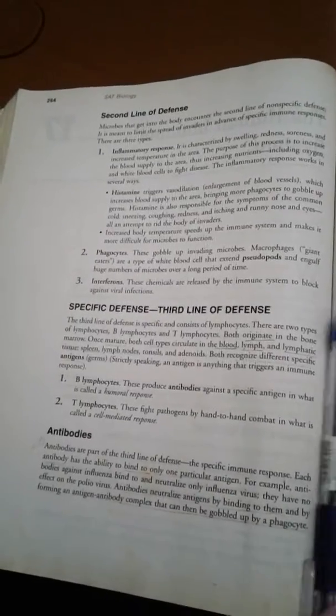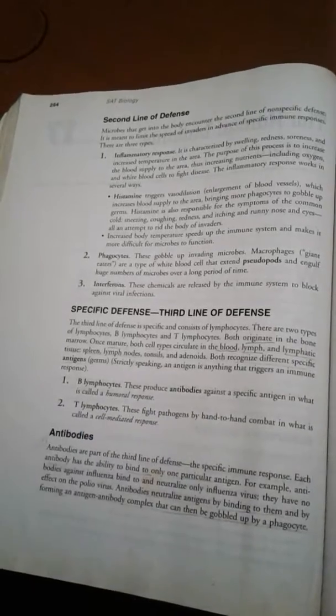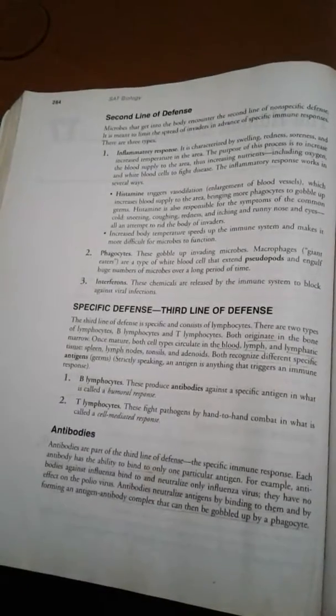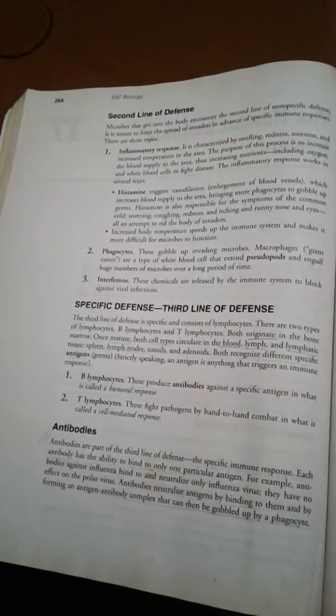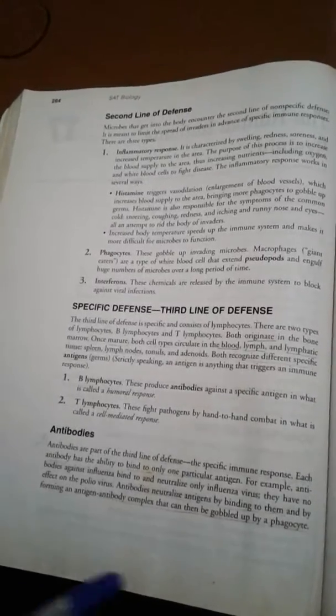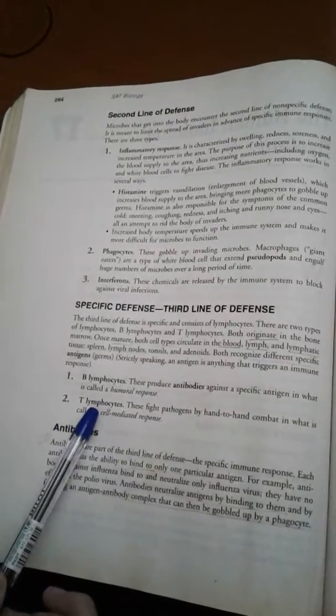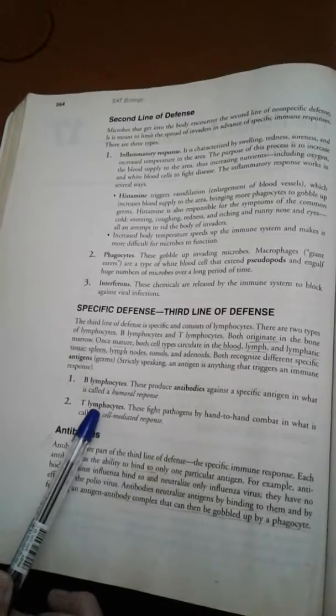Anyways, let's go on. The B lymphocytes produce antibodies against a specific antigen, and this is what's called the humoral response. And the T lymphocytes fight pathogens by hand-to-hand combat, what is known as the cell-mediated response. So T lymphocytes actually attack the cell and kill it.